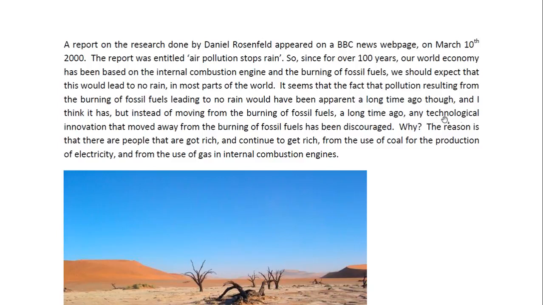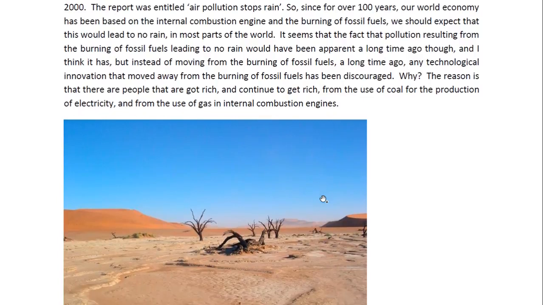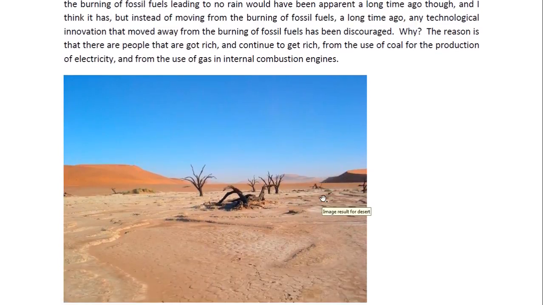And instead, any technological innovation that moves away from the burning of fossil fuels is discouraged, to the point that innovators are sometimes killed. And the reason, I believe, is that the powers that be got rich and continue to get rich from the use of coal for the production of electricity and the use of gas in internal combustion engines. Remember that every vehicle has an internal combustion engine in it, and it burns a fossil fuel, gas. So any innovation that would tend toward moving away from the burning of fossil fuels has been discouraged for over 100 years. And we basically are still using the same technology that the Model T Ford used in the early 20th century.